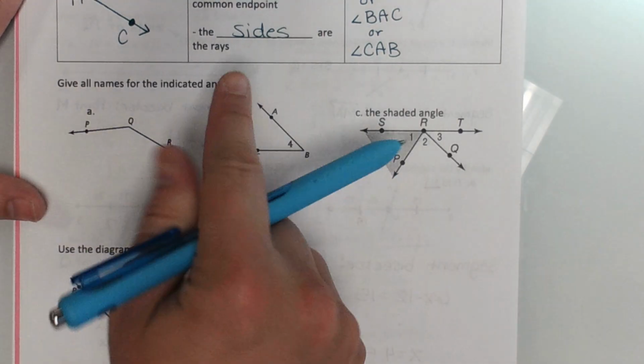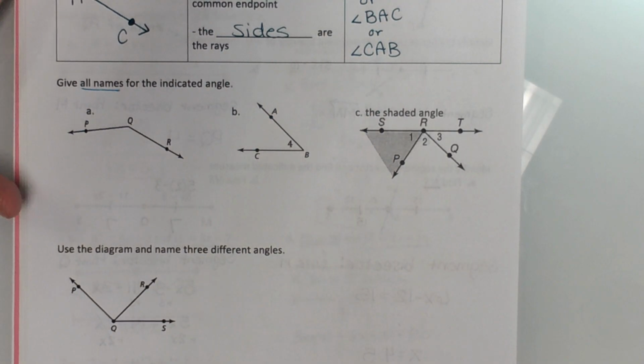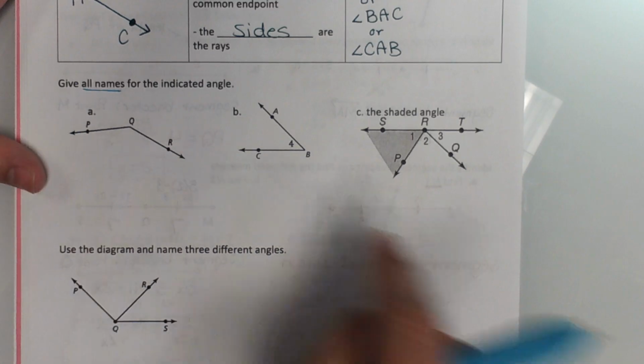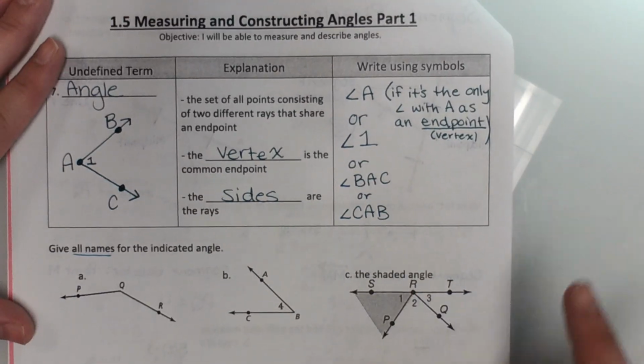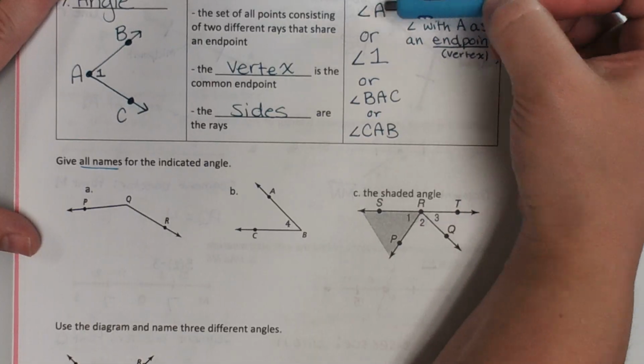So, give all names for the indicated angle. The first picture I've got is this picture here. Options for naming: single letter name.